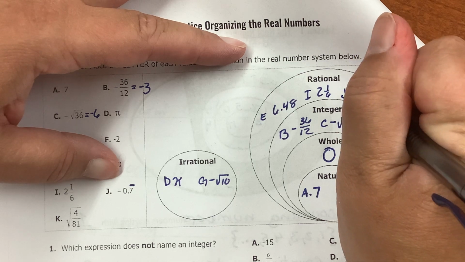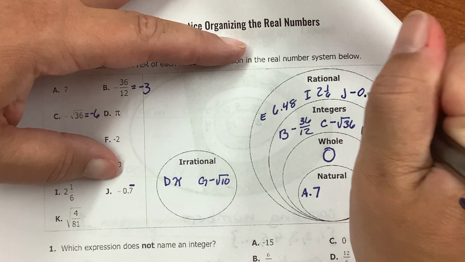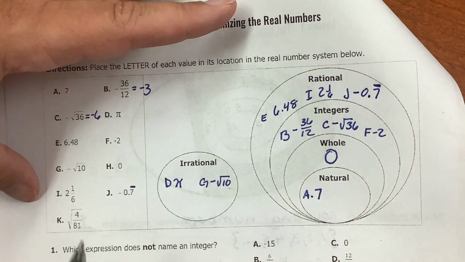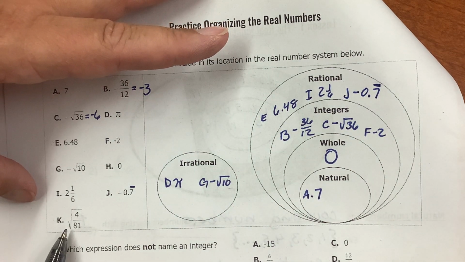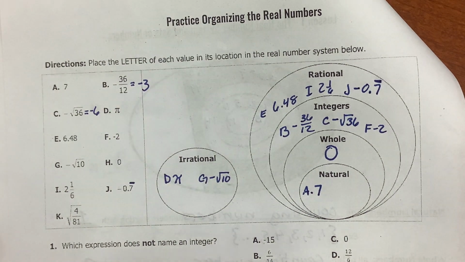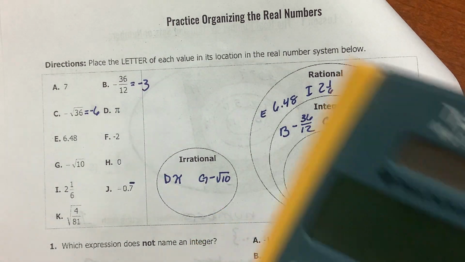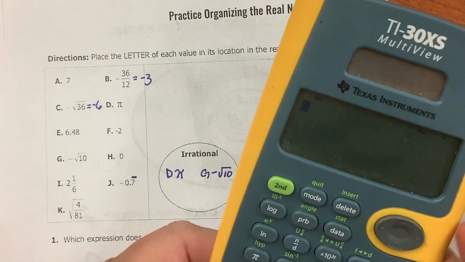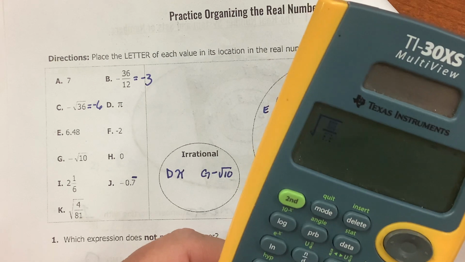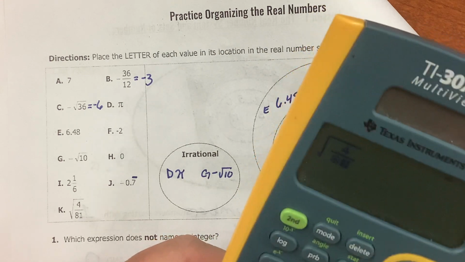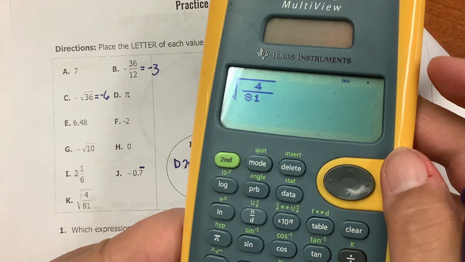J, negative 7/10 with the repeater bar over the 7. It's kind of important. Ooh, that is ugly. But let's put it in the calculator and see if it comes out a little prettier. Let's try that. Letter K is second x squared, and then I'm going to put a fraction, 4 over 81. 4 and 81 are perfect squares.